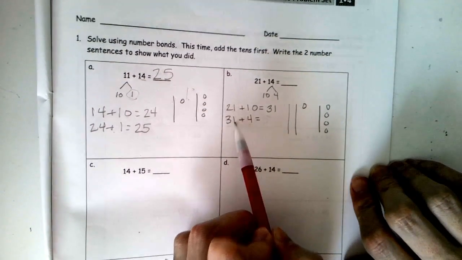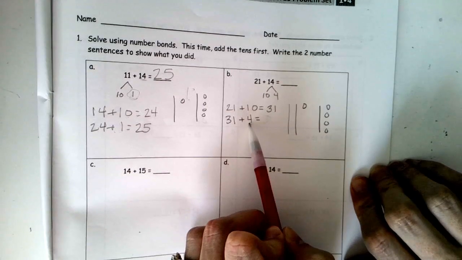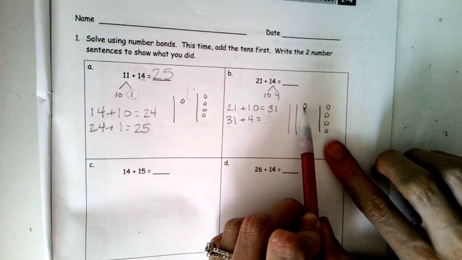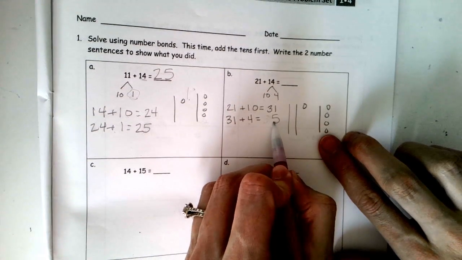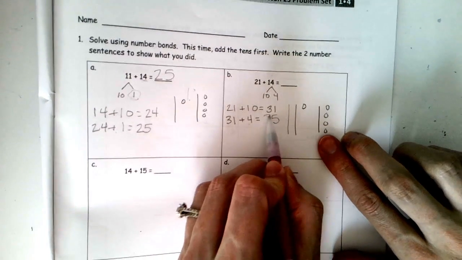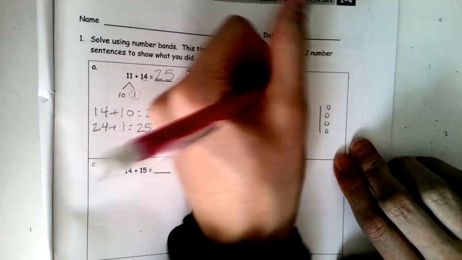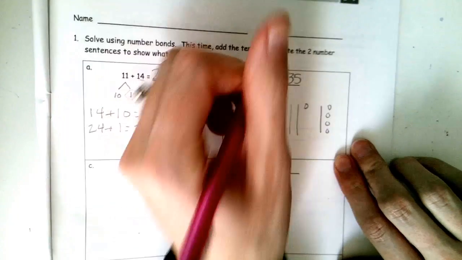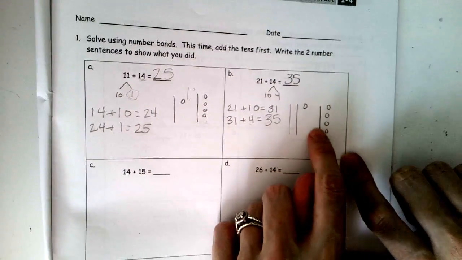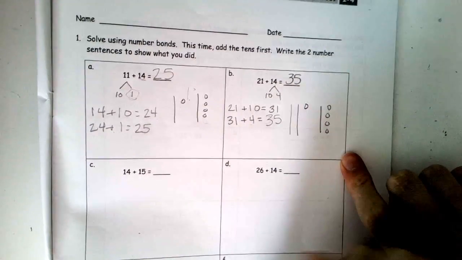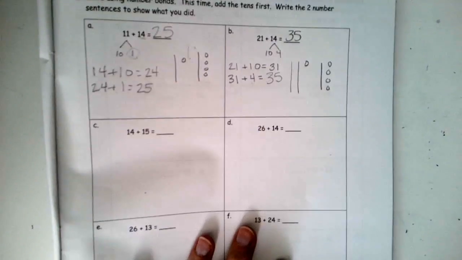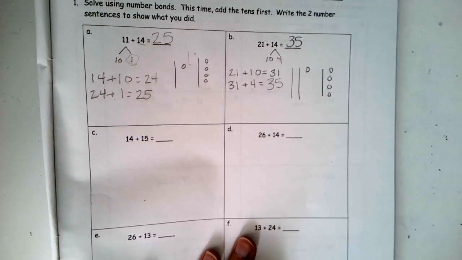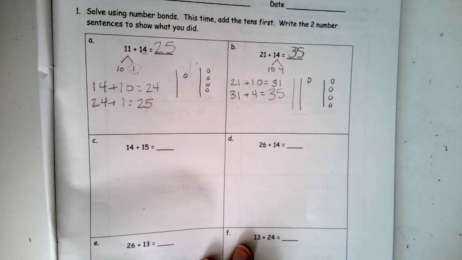If I have 1, 1, and 4 1s, kind of like in my picture over here, 1 1 and 4 1s, that gives me 5 1s and 3 10s. 35. In my picture, I also see 5 1s and 3 10s. 35, or 3 10s 5. Good work. We will do these next 2 before you finish the rest on Seesaw.